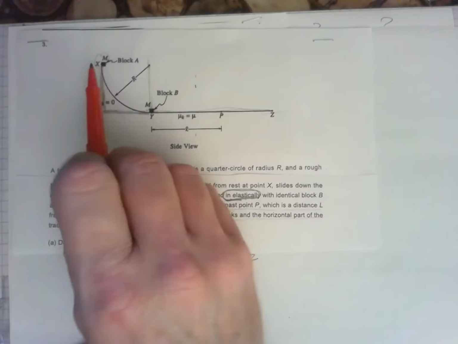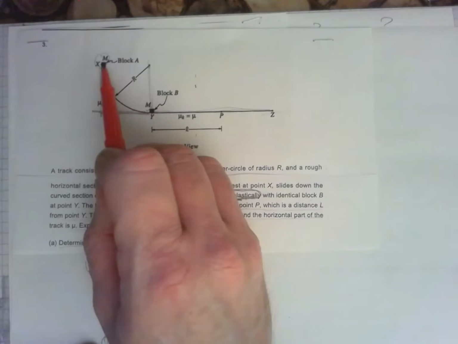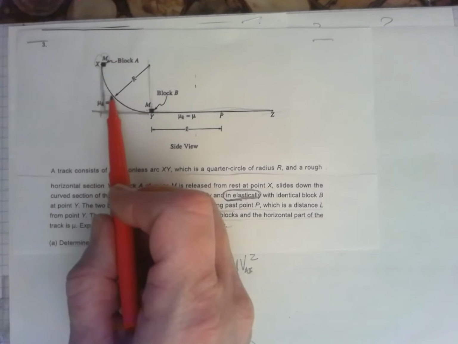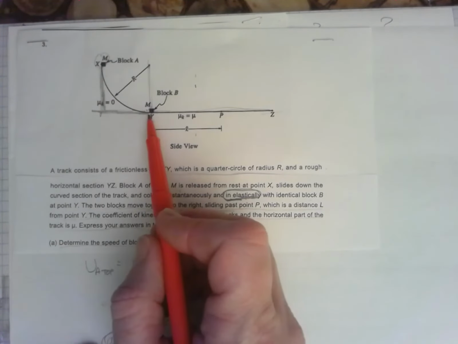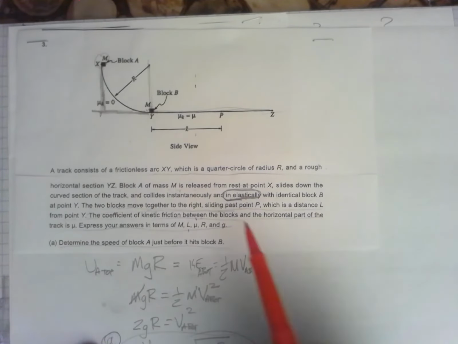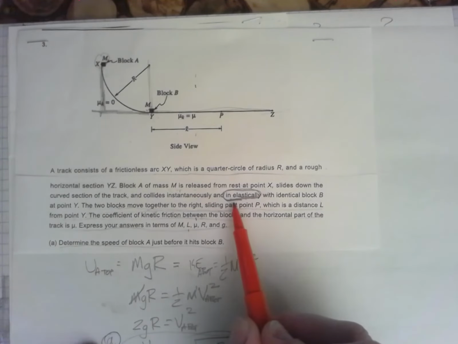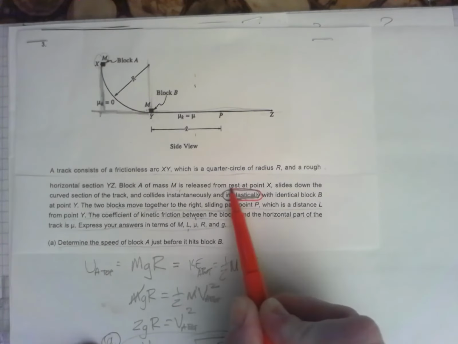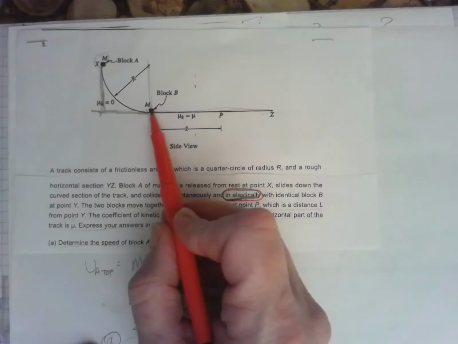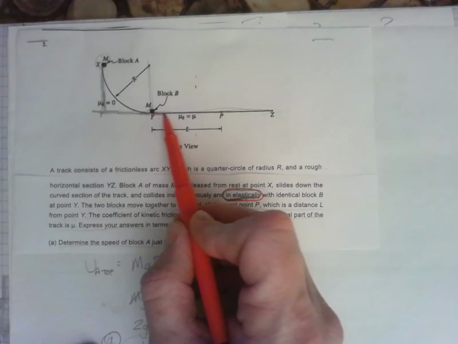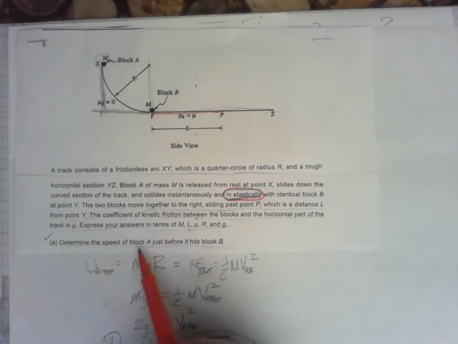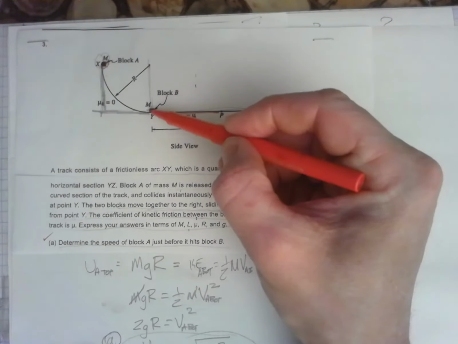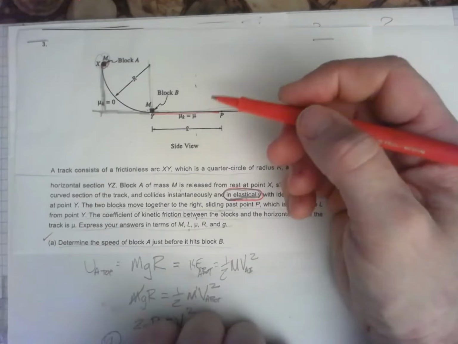So you have a block A with mass M, and it's going to slide down a frictionless quarter circle and collide with block B, which has the same mass. And they're going to have an inelastic collision, not usually spelled this way with a space in between. It threw me for a moment, but they're going to stick together. And then they're going to slide along this place with friction. So, not surprisingly, the first thing we want to know is the speed of this block just before the collision. We've seen this a few times if you've been doing them.